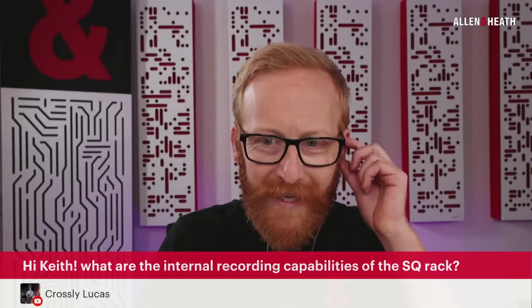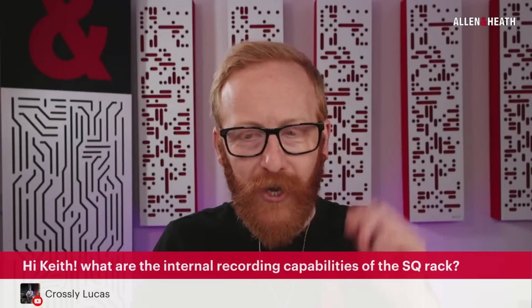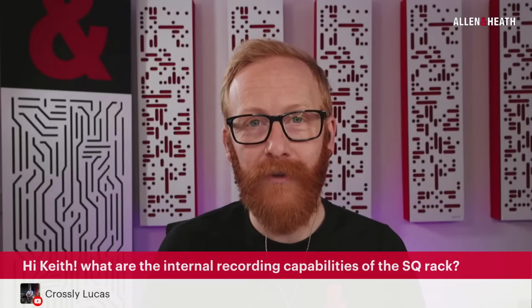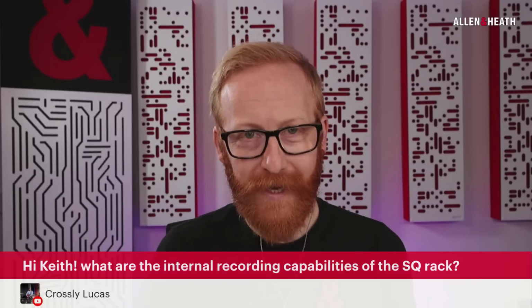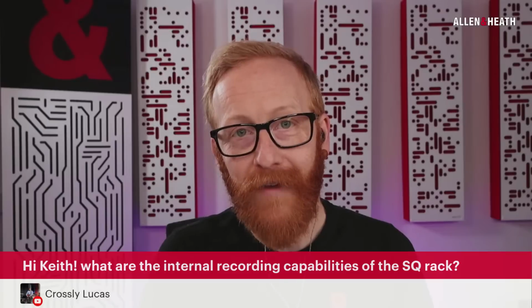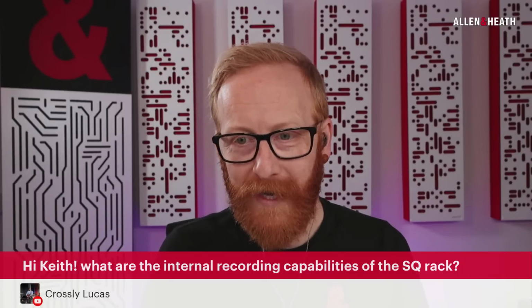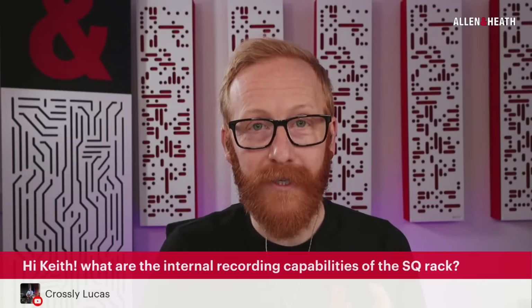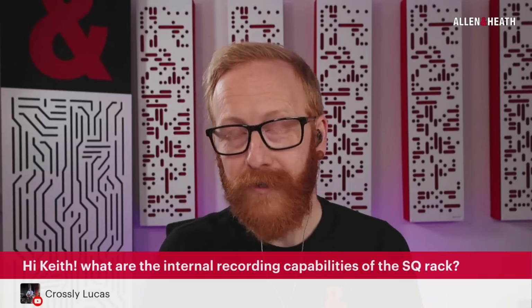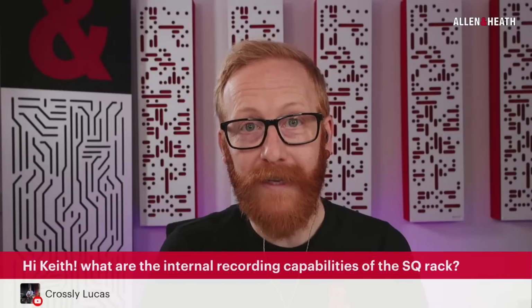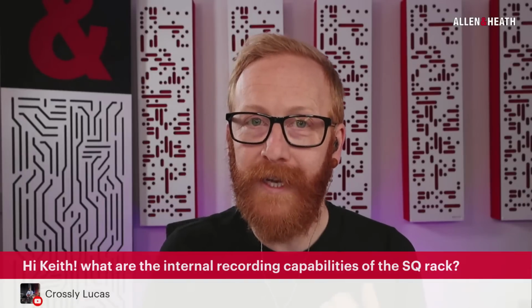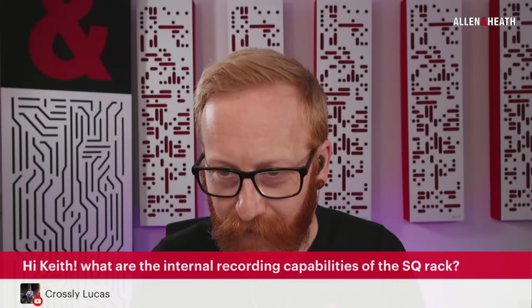Krusty's asking what are the internal recording capabilities. So there's no internal recording. There's a USB-B interface, same as the other SQs. So you can have up to 32 channels, 96K bidirectional over the USB-B. You also have up to 32 channels at 48K or 16 channels at 96K direct to drive recording and playback using a USB-A or USB storage device.